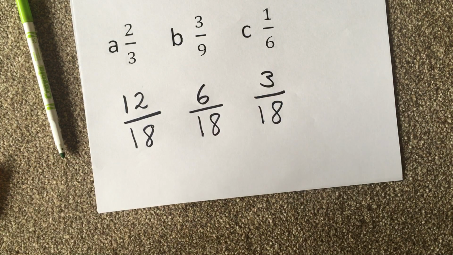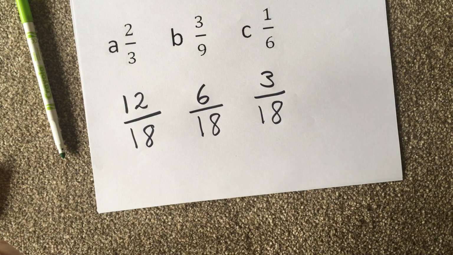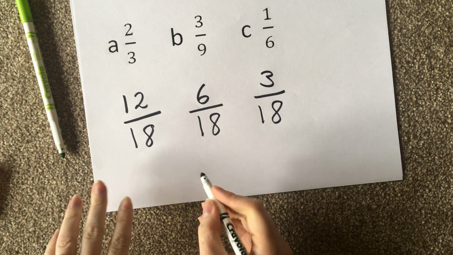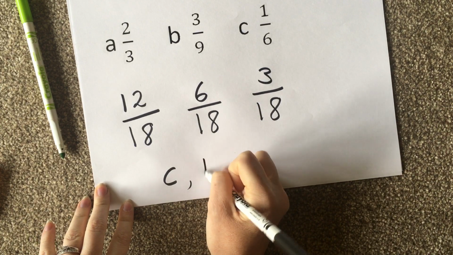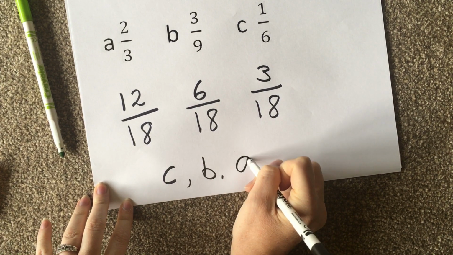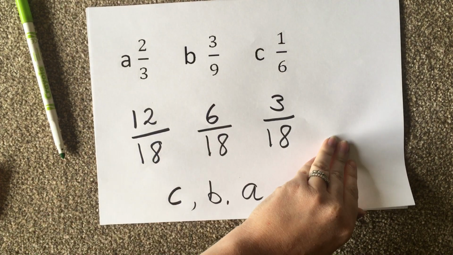Now I'm in the same position as I was in the last questions. I've got 18 as my denominators. I just need to put them in order. My smallest is C. Then my next one would be B. And finally it's A. Let's look at one more like that before you have a go at the questions for yourself.